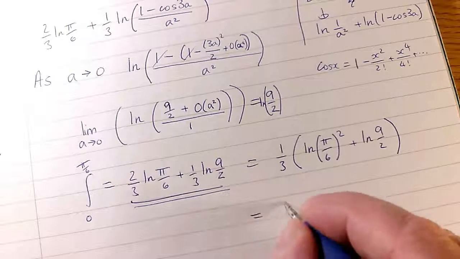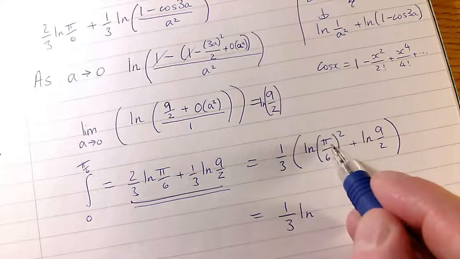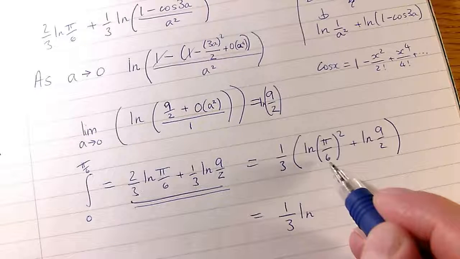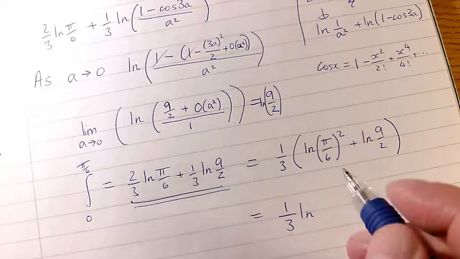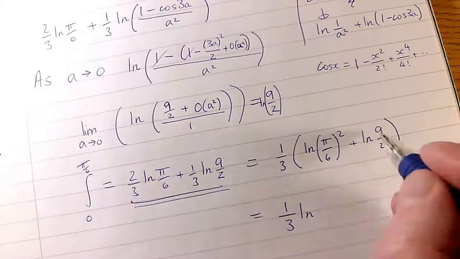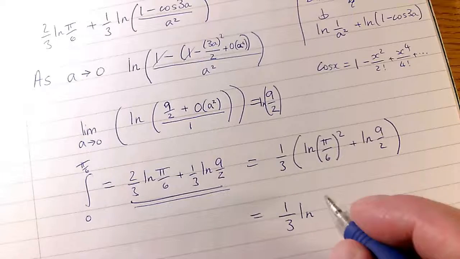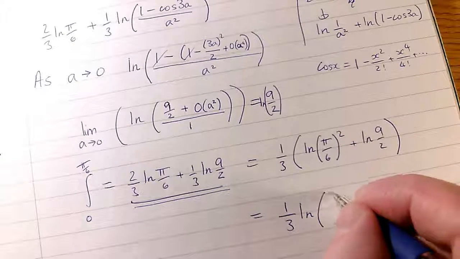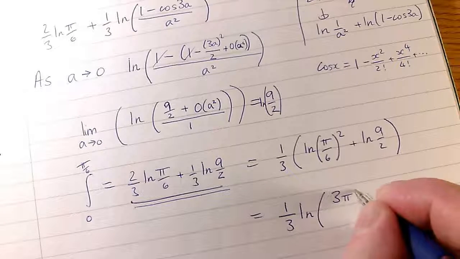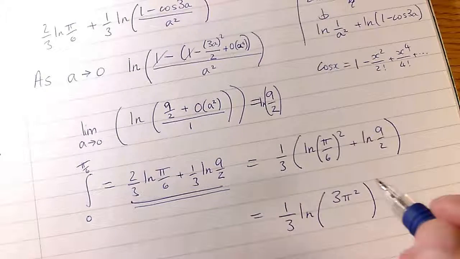So it equals 1/3 log of, on the top I've got a pi squared and I've got a 9. On the bottom there's going to be cancellation going on. I'm going to have a 9 on the top, a 6 on the bottom. I should have done this properly, shouldn't I?